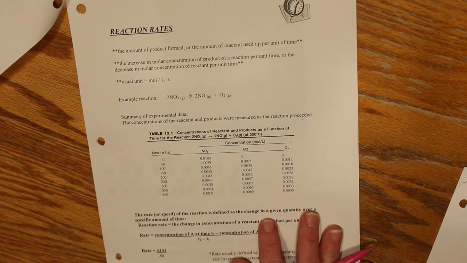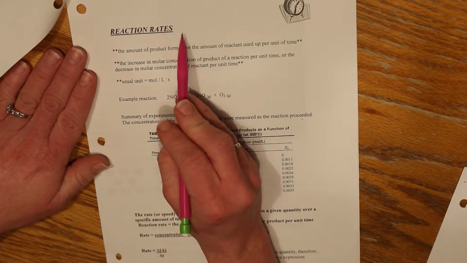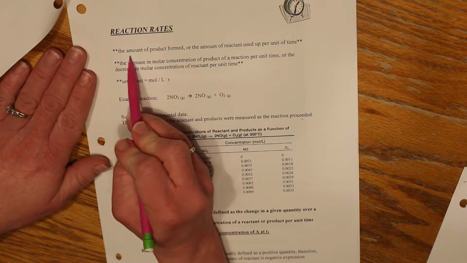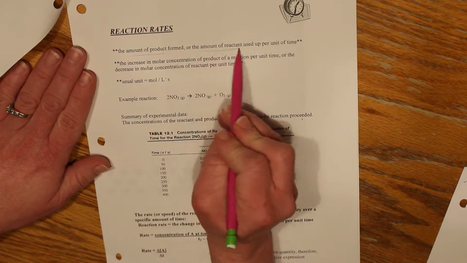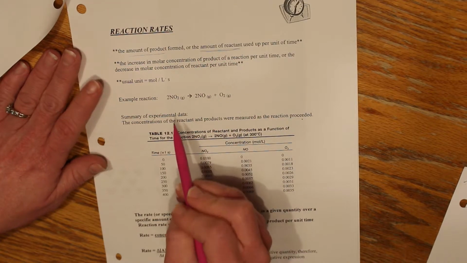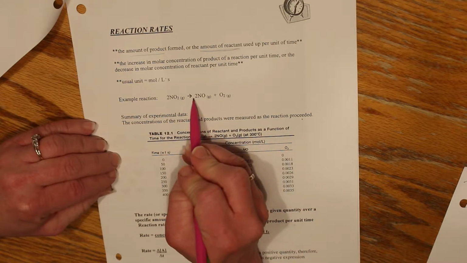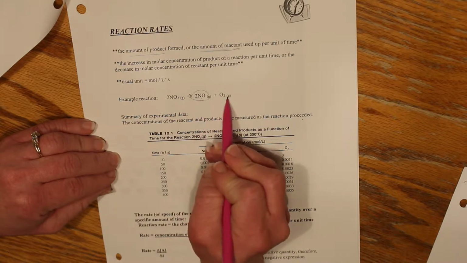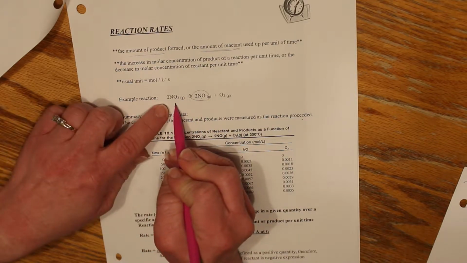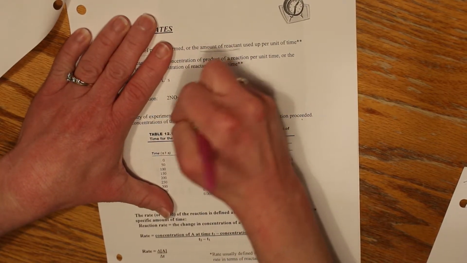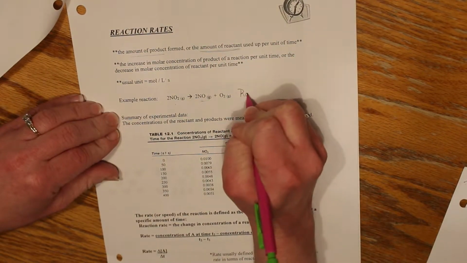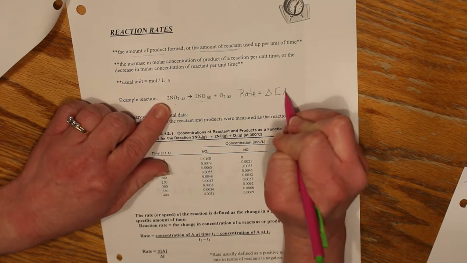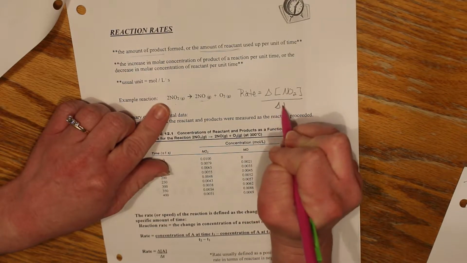So the first question is, how do we actually measure the rate? What are we looking to change over a certain amount of time? Well, we can target the amount of product that we're forming or the amount of reactant that we're using. So we're going to track the change in concentration per unit of time of a product, both products, or the decrease of the reactant. In essence, the rate of the reaction is the change in the concentration of reactant per unit of time.